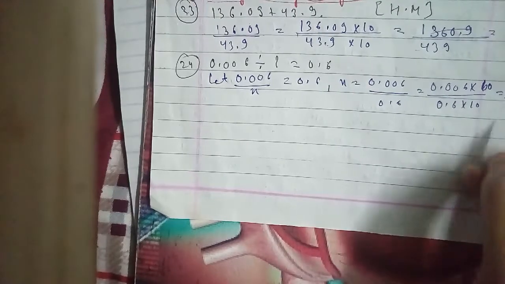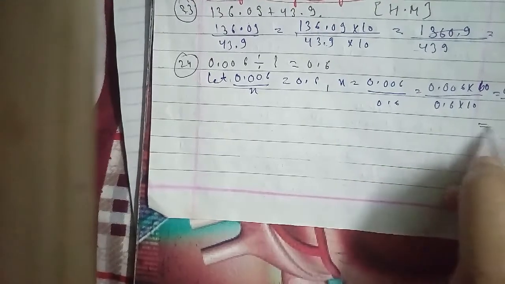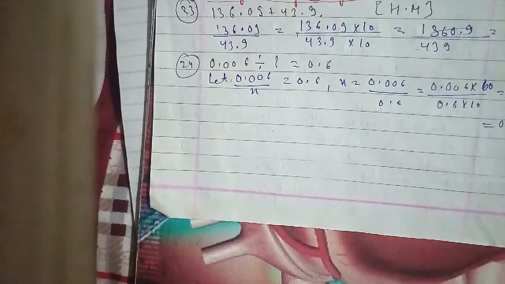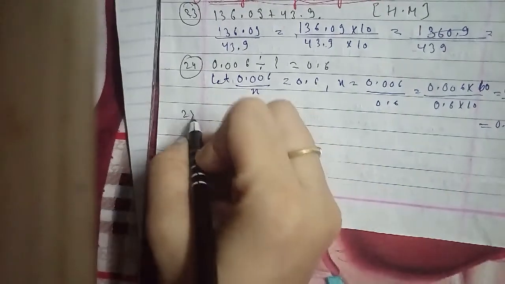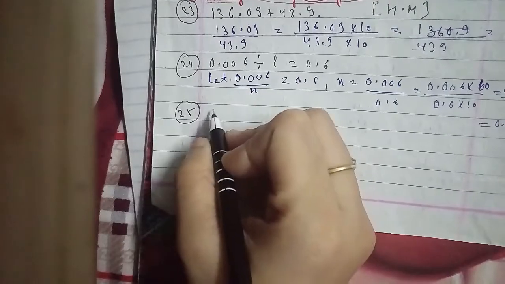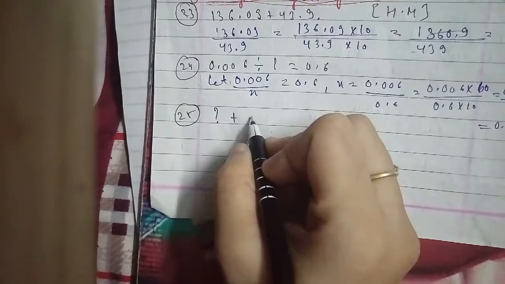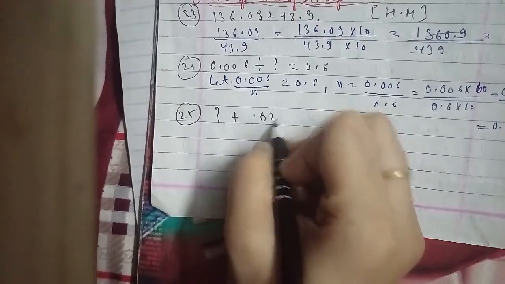Now we will go ahead to do the other question, the 25th question of the session, which is question mark plus 0.025 is equal to 80. For that we have to go ahead and solve it as well.